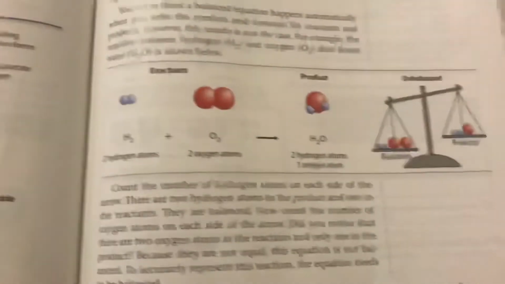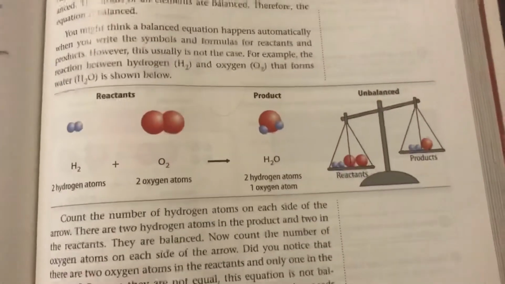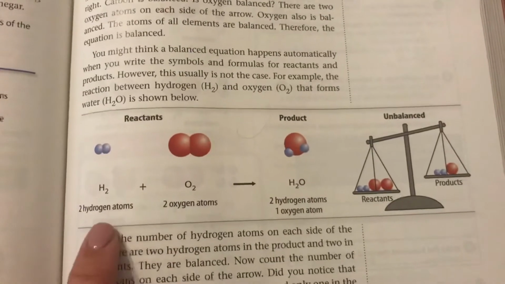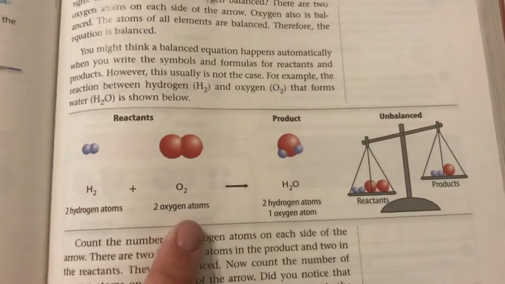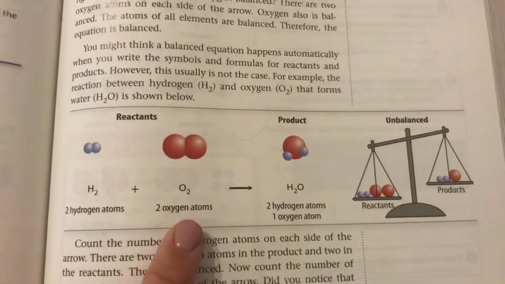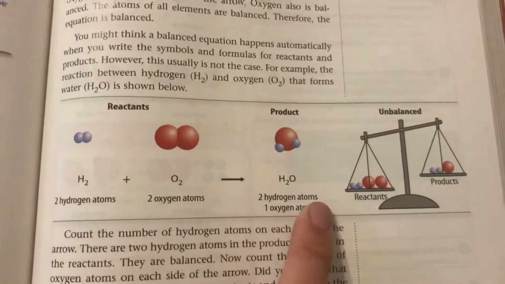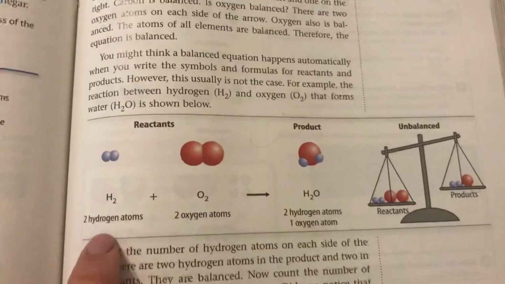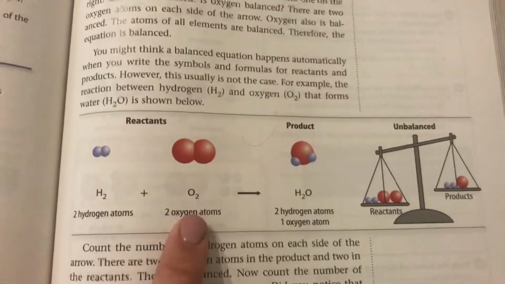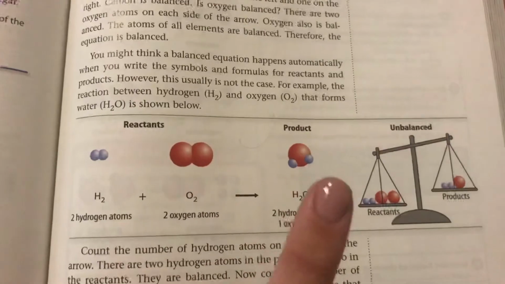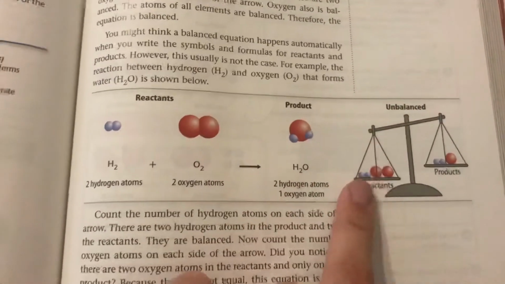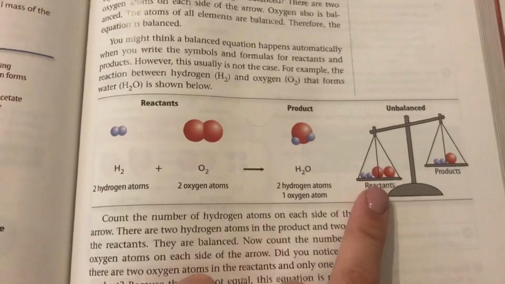But then when we get to this next example, things become a little trickier. So when we're starting off with our reactants, we have 2 hydrogen atoms and 2 oxygen atoms. And the product is H2O. However, if we look at our original reactants, we started off with 2 hydrogen and 2 oxygen, and the product only has 1 oxygen. That's when an equation is unbalanced, and that's where it gets a little bit trickier.